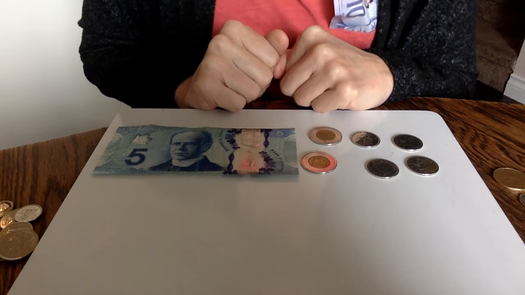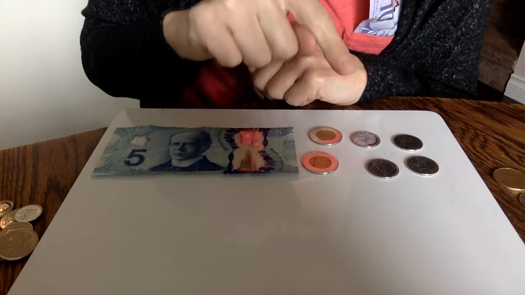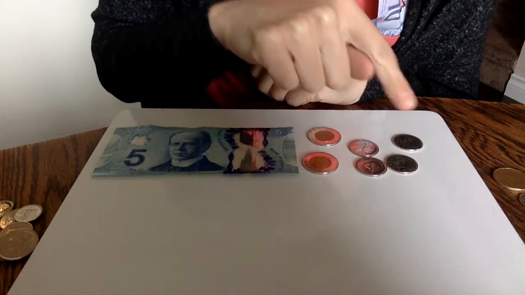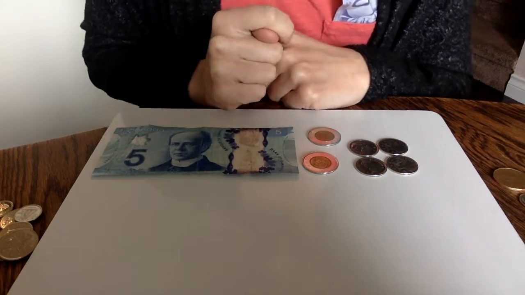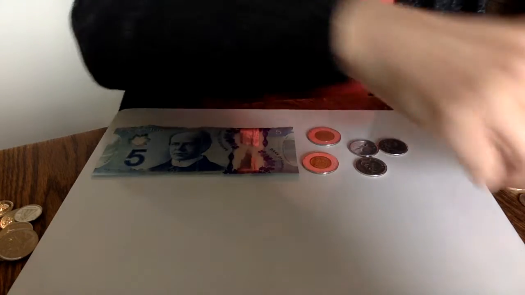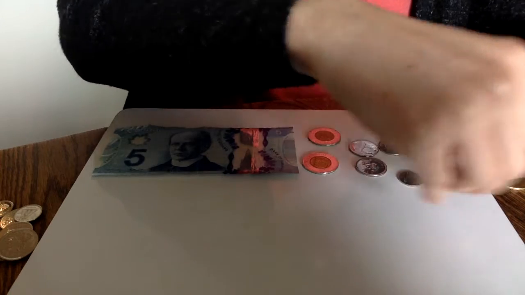It's still $10. 5, 6, 7, 8, 9, $9.25, $9.50, $9.75, $10. It's still $10.